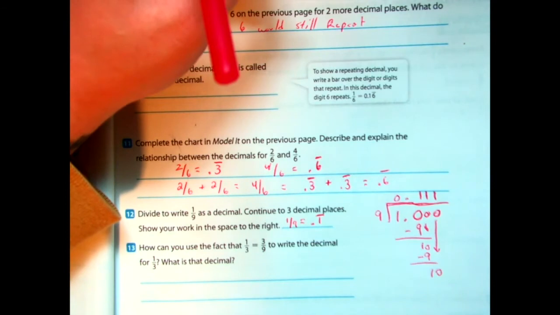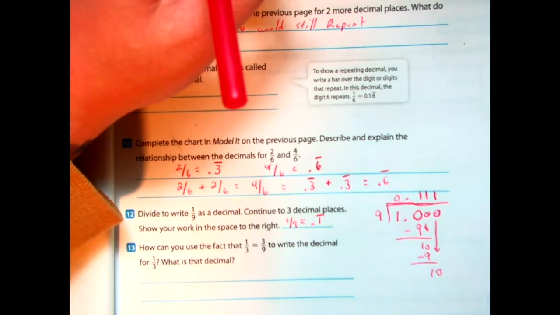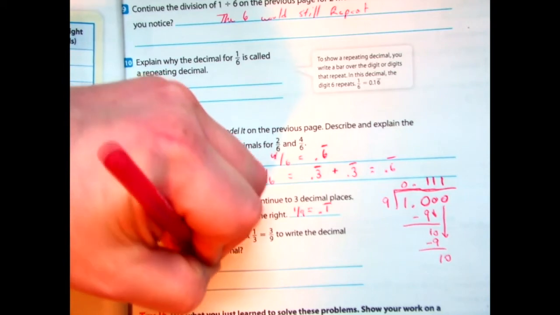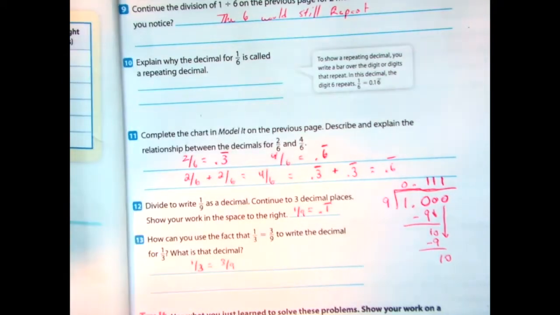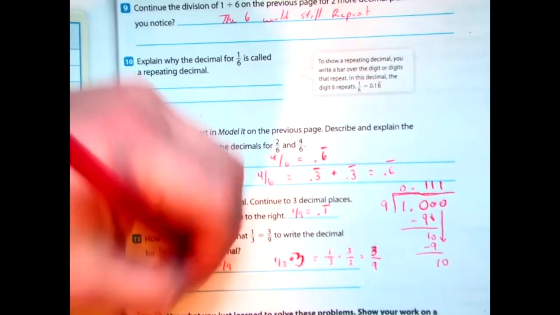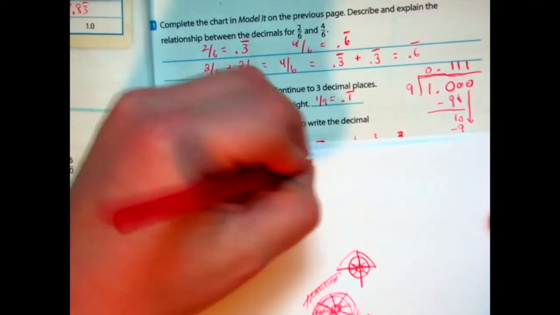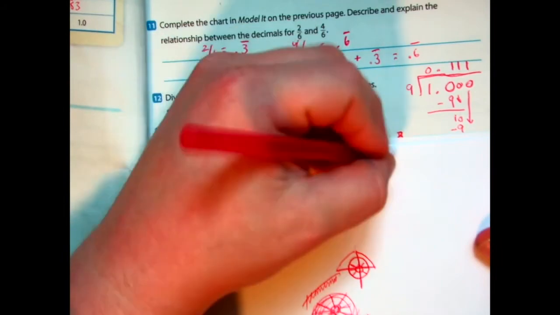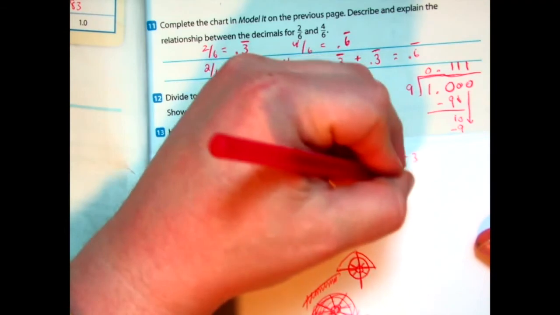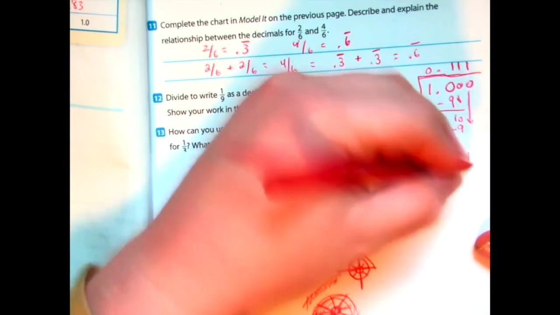So how can you use the fact that 1/3 is equal to 3/9 to write the decimal for 1/3? Well, I know that 1/3 is equal to 3/9 because I can reduce 3/9 by dividing the numerator and the denominator by 3, which puts it down to 1/3.